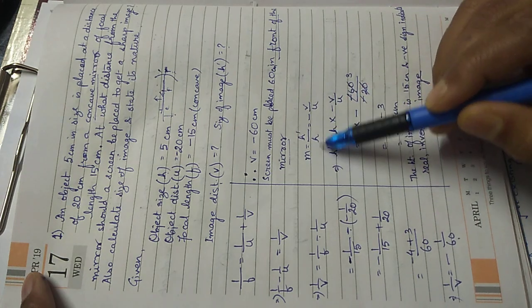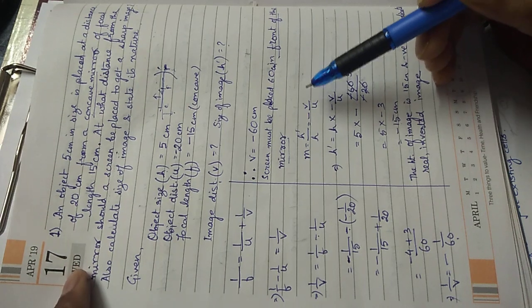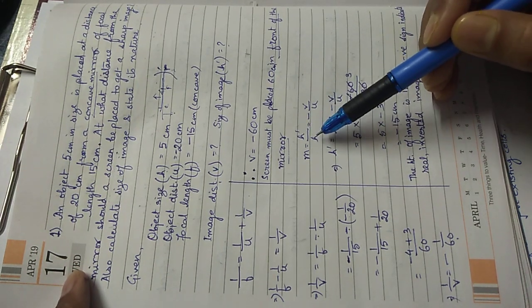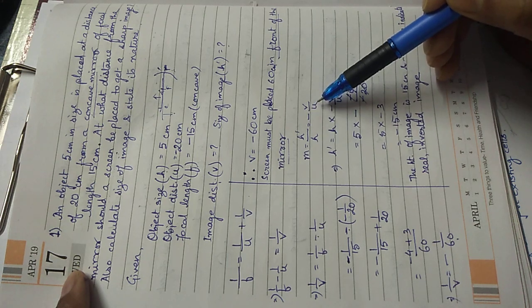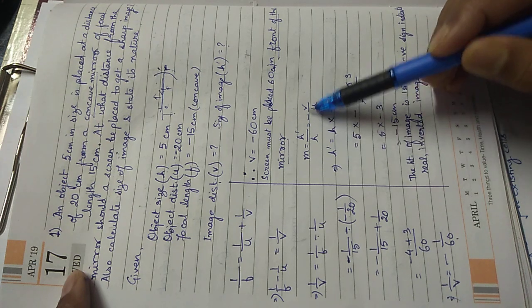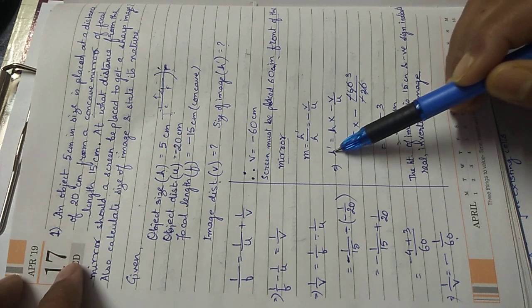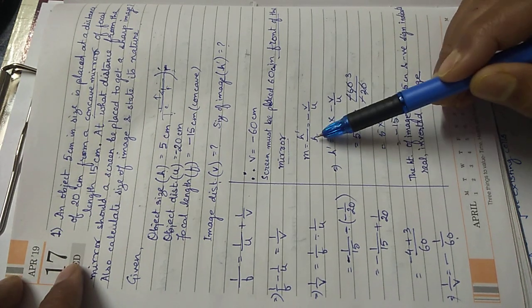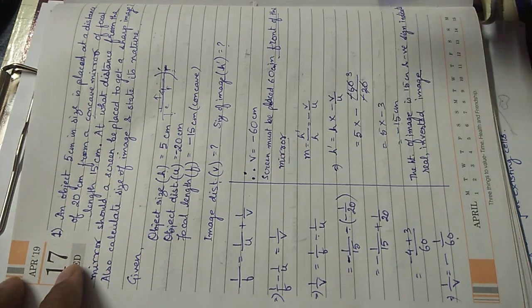For that we have the magnification formula. There are 3 parts. I told you, you can take any 2 parts. Now what we have here: we have the size of the object h. We have found v, we have u. So we'll use this part. h dash by h is equal to minus v by u. I need h dash, so I leave h dash all alone here and take h this side. So it becomes h into minus v by u.